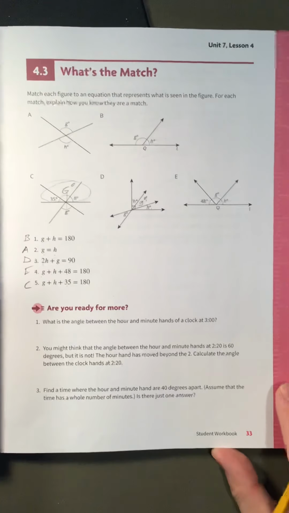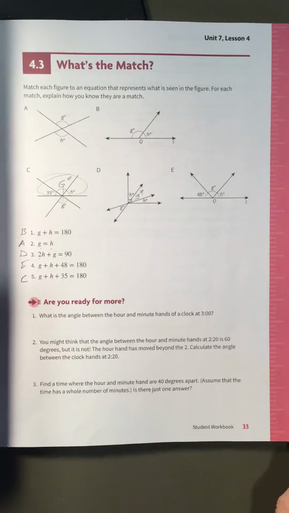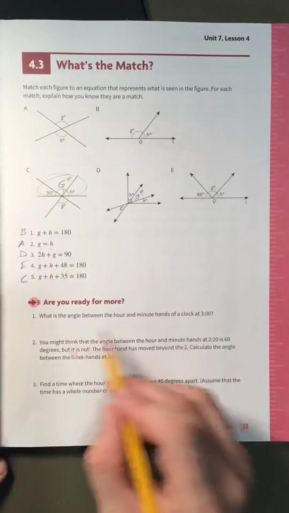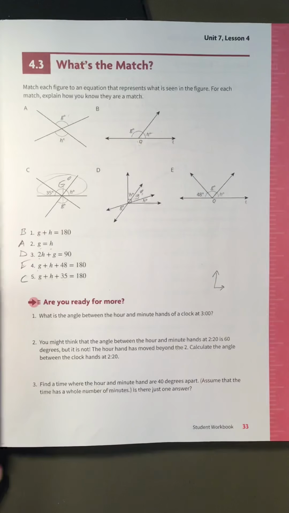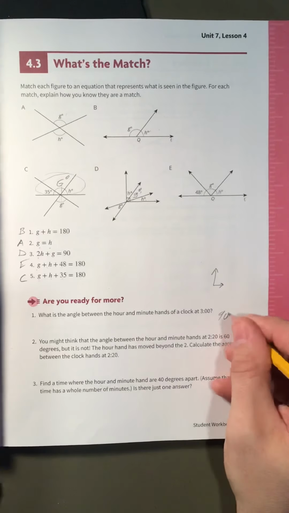A little bit about the clock problems. It says, what is the angle if the time is 3 o'clock? And hopefully, if you do have an analog clock, you can see that that would be 90 degrees.